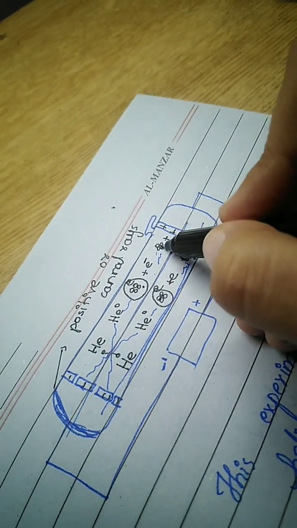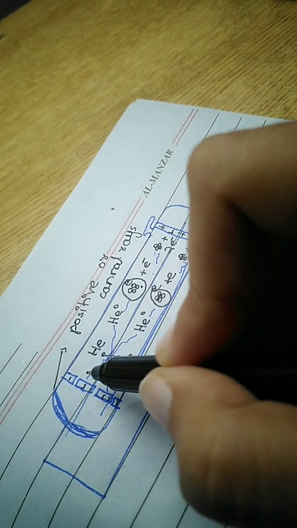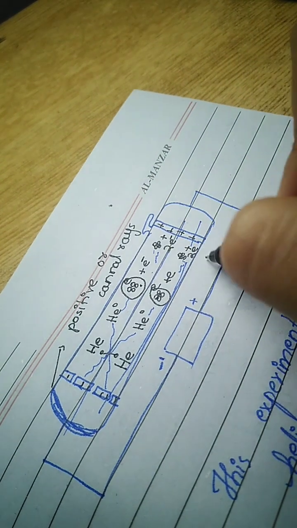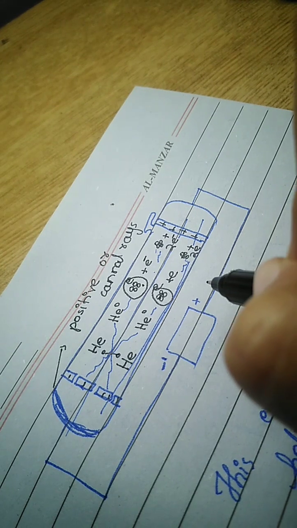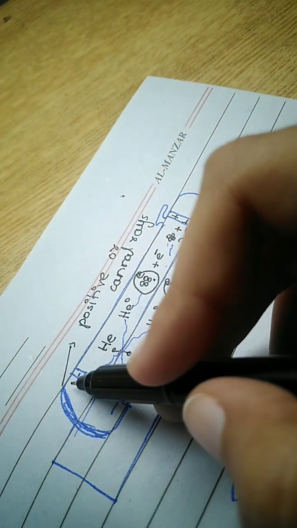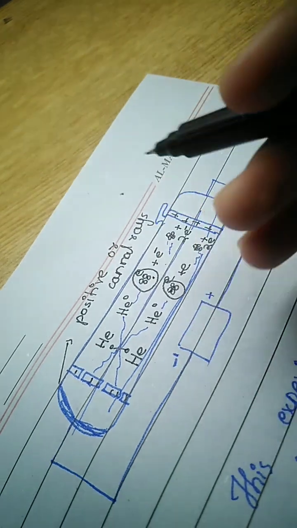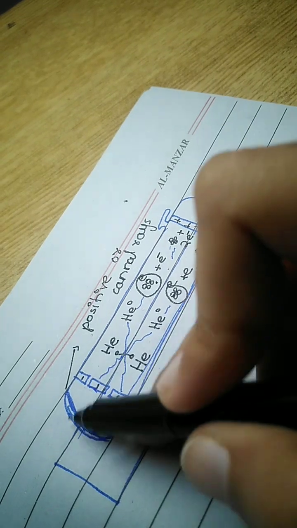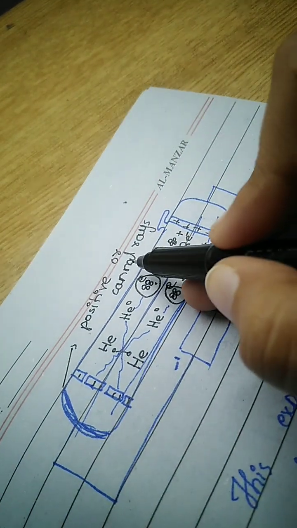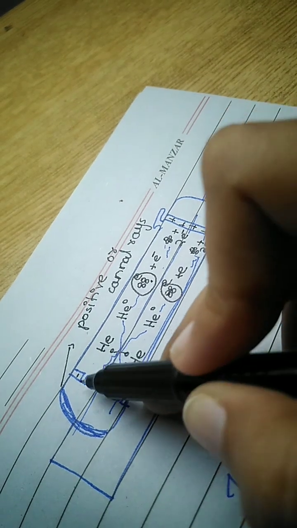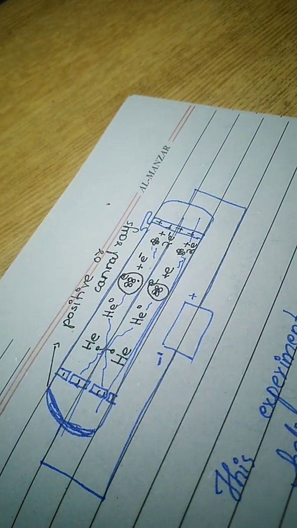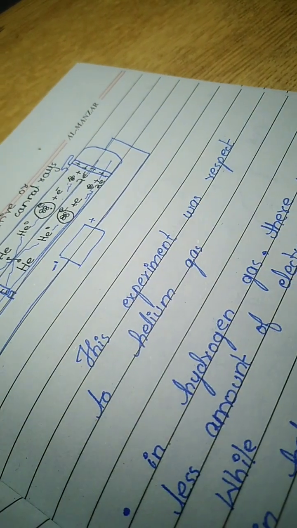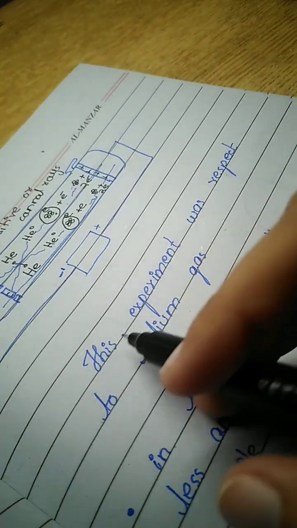Now this nucleus is attracted towards the cathode terminal and the electron is attracted towards the positive terminal. More protons get attracted, so there is more fluorescence. These rays are called positive rays, or canal rays, because they pass through the canal. The discovery became possible because of the canal, so we call them canal rays.